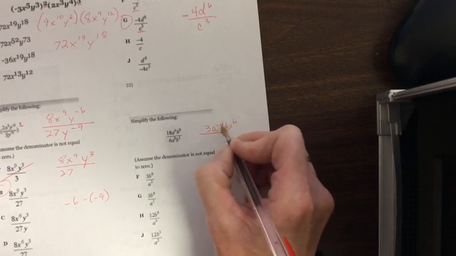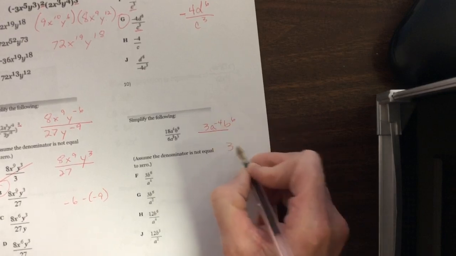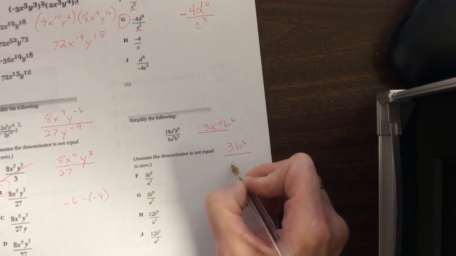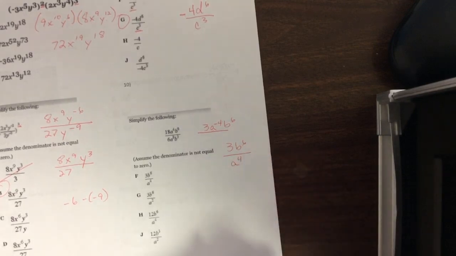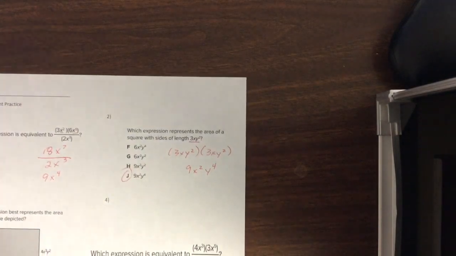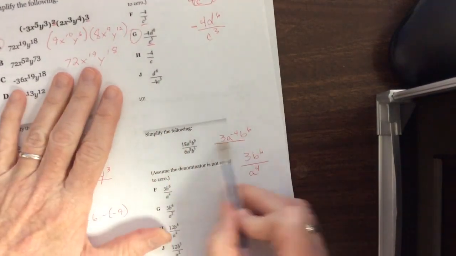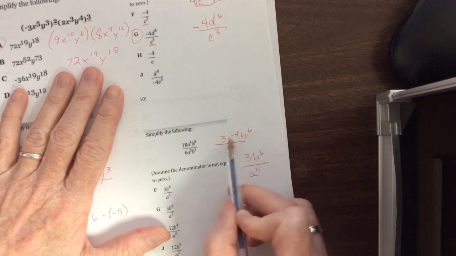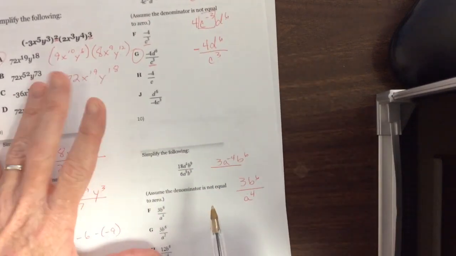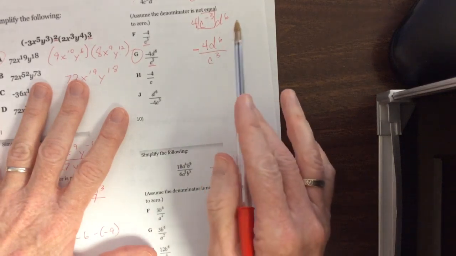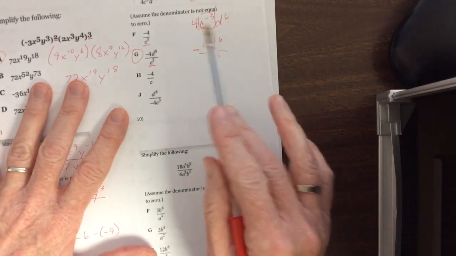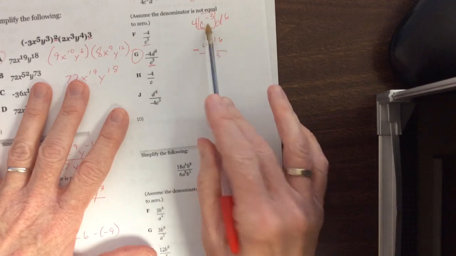We can't have that here, so we have to move that down here. So it's going to be 3b to the 6th over a to the 4th. That's it. So what I'm doing here is I'm just putting all the exponents up here on the top and then moving them down if I need to, if they're negative.